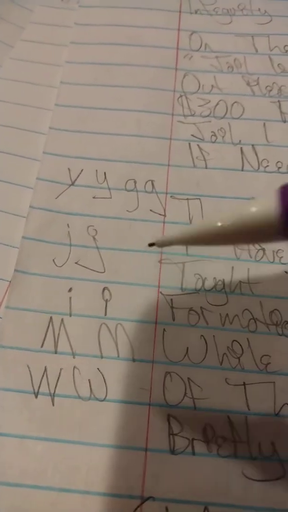Same with W's generally, although you could see some variations from that occasionally in my handwriting. Like you can see that in the letter W right there, for example. The W is much less rigid and jagged, but much more curved.